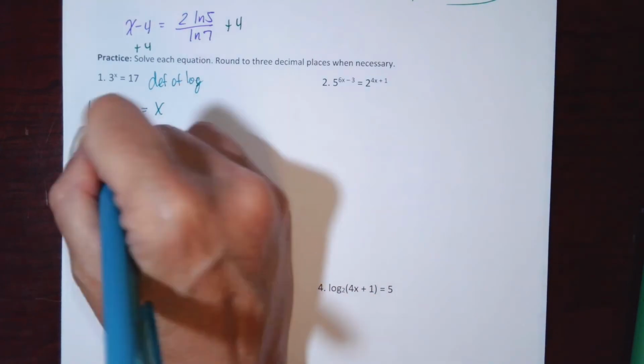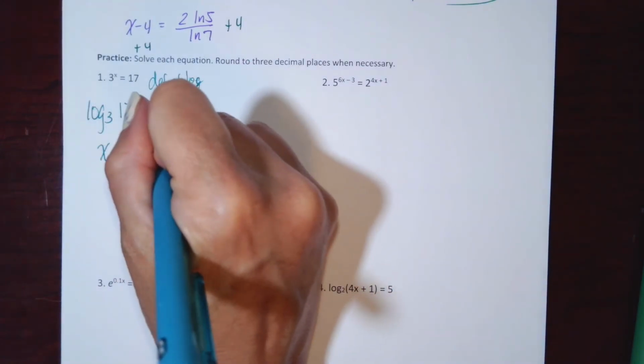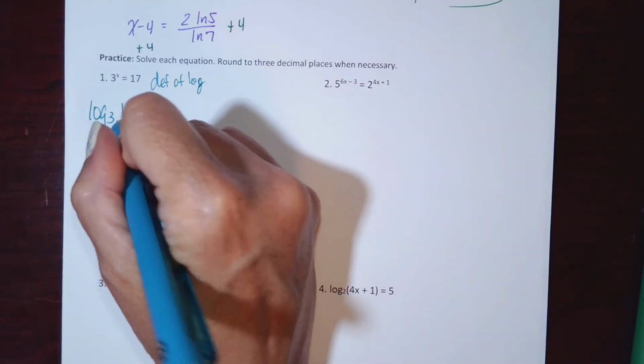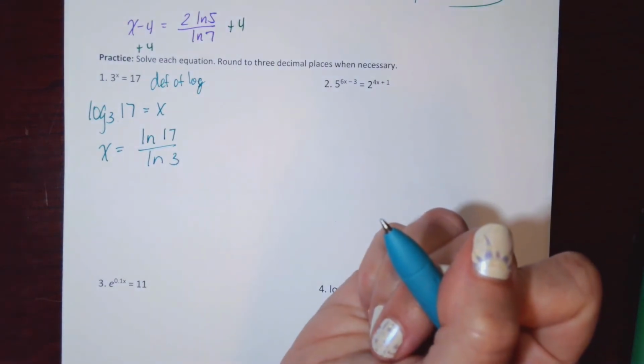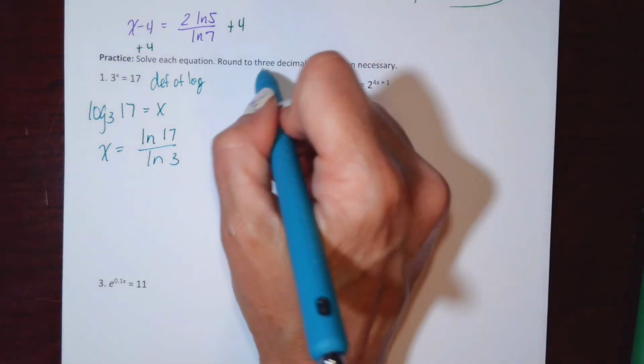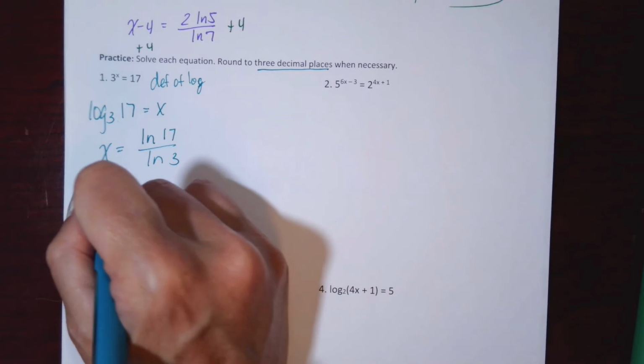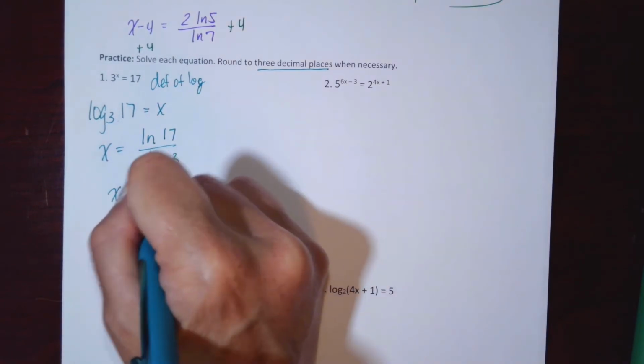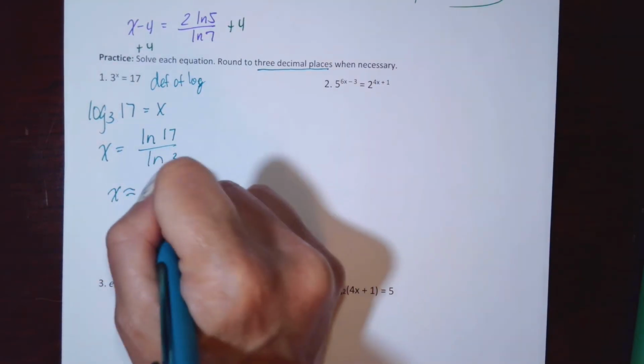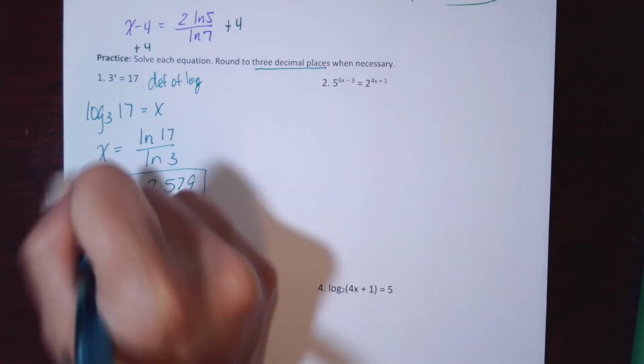Well, now I'm going to use my change of base. Remember that base number goes on bottom. And this time I'm instructed to round to 3 decimal places, so if I plug that into my calculator correctly, it should round off to 2.579.